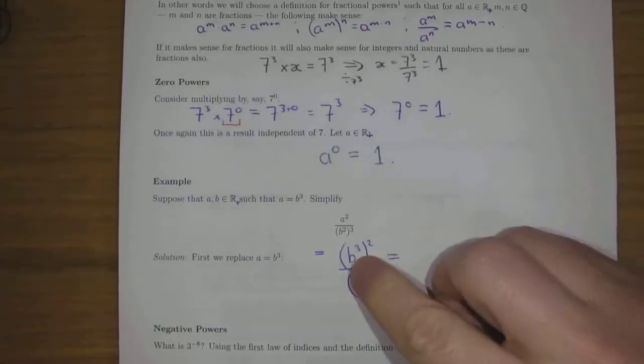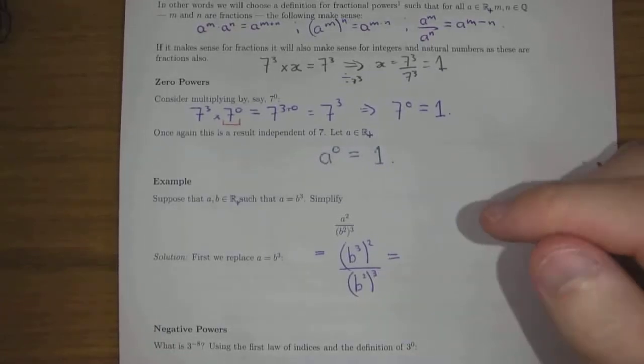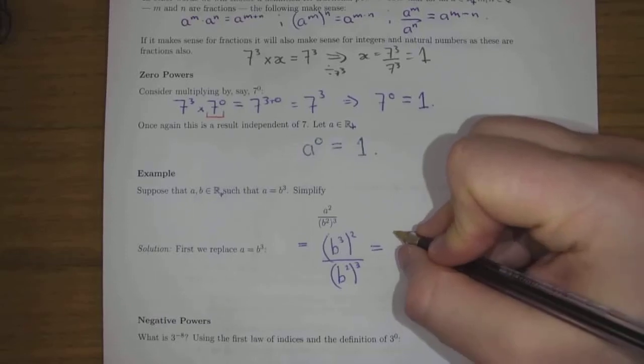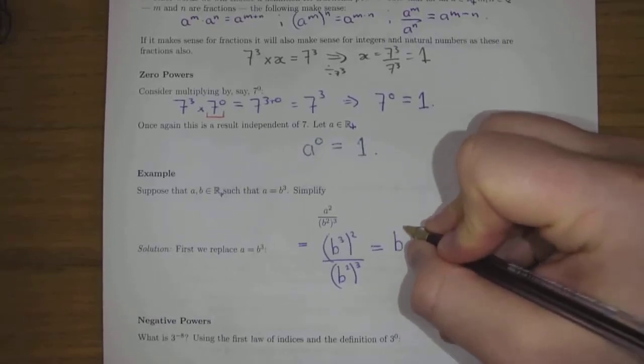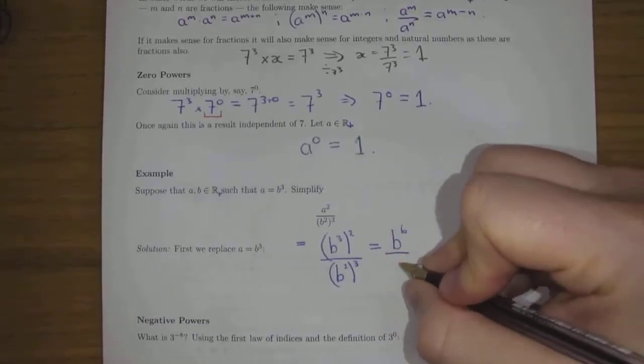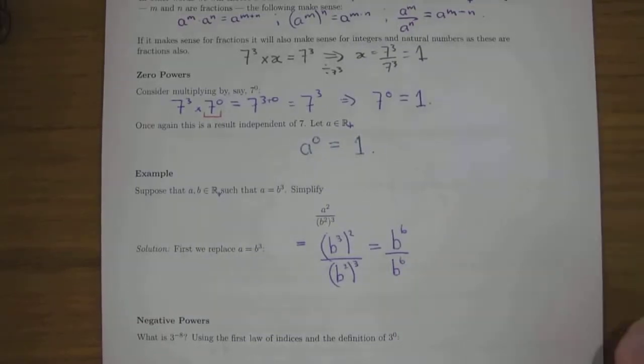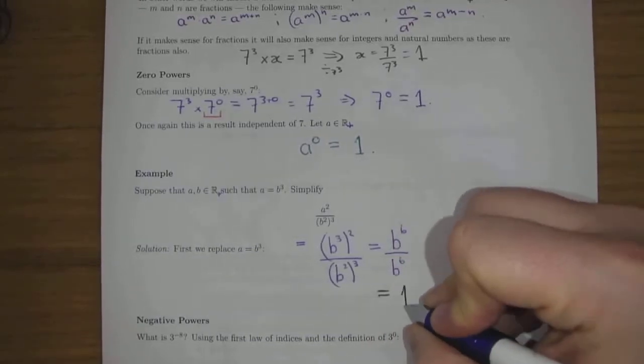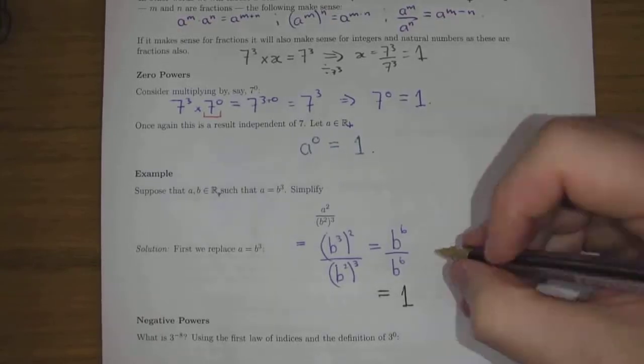Repeated powers multiply the powers. So b to the power 3 to the power 2 is b to the power 3 by 2, which is 6. And b to the power 2 by 3 is also b to the power of 6. Now, if we're using our heads a little bit here, we'll simply say that this is a number divided by itself, which is 1. But let's go a different direction.